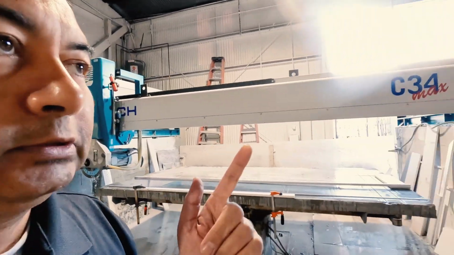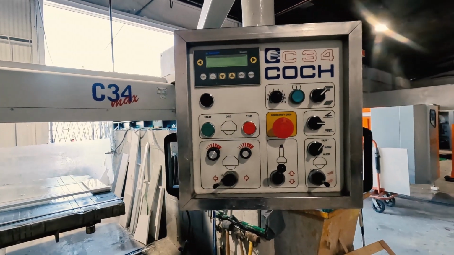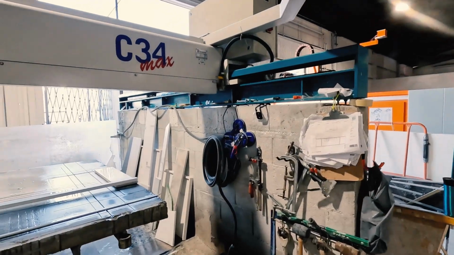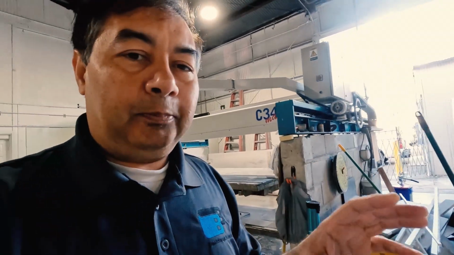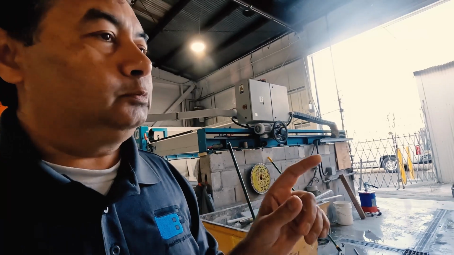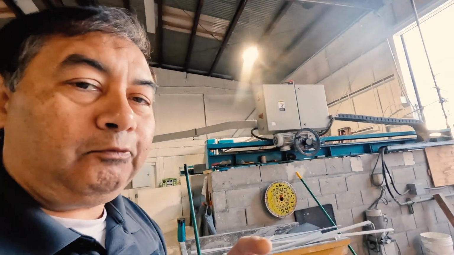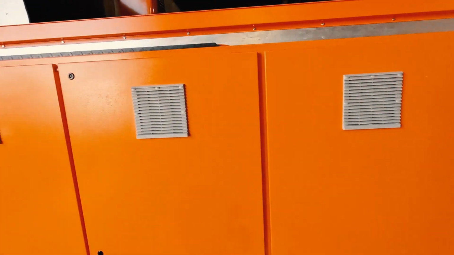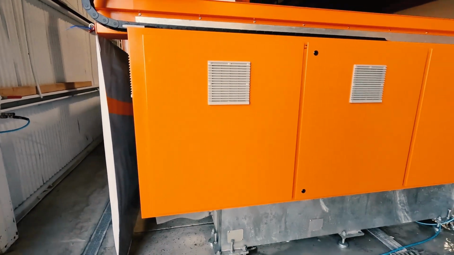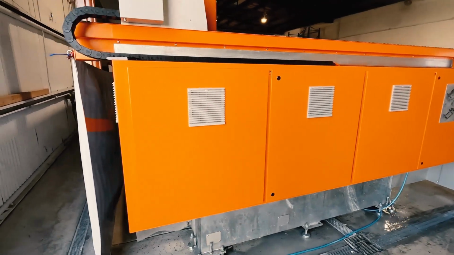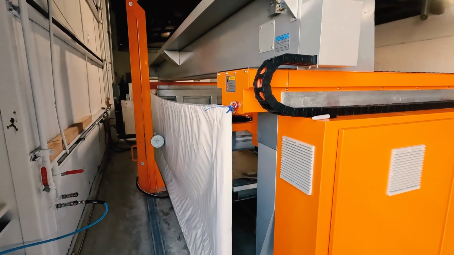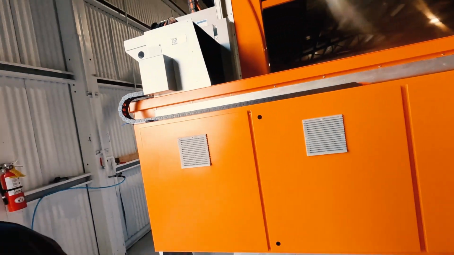Here's the control panel of this machine. Various attachments, so you can see it's pretty technical, and that's why the operators have to be trained properly to use these machines. They get quite complicated. You can see for this other machine, all the electronics are behind the machine here. So this is a brand new machine, and very innovative, and is doing a lot of interesting things.